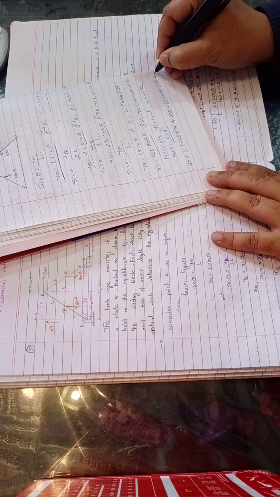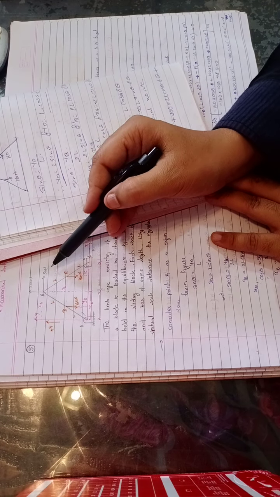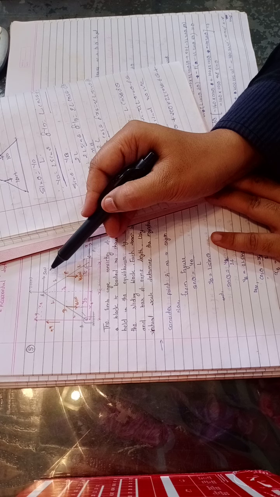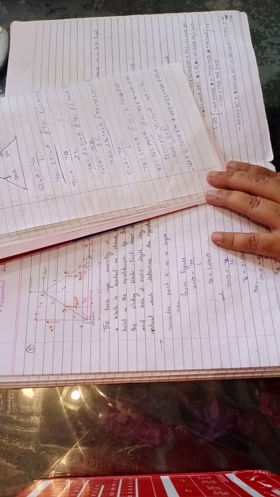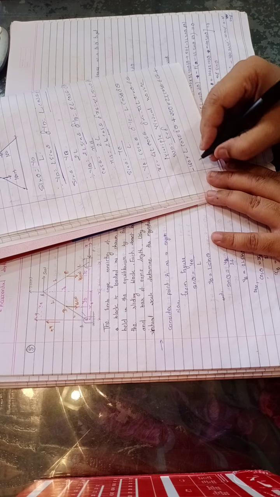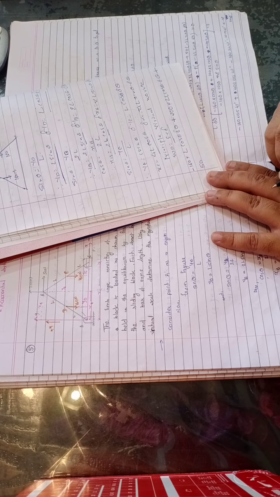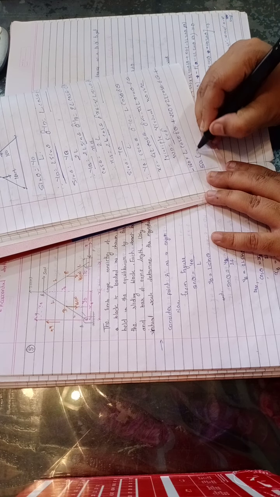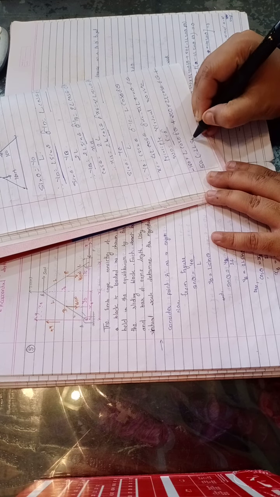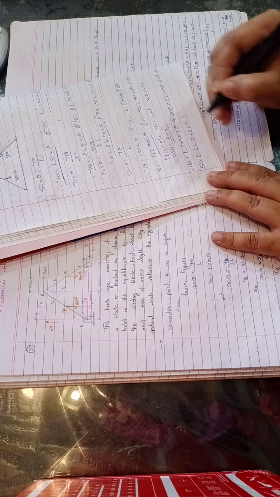Plus 50, which is acting towards the right, so we take it as positive, and its displacement is minus twice L sine theta into delta theta.